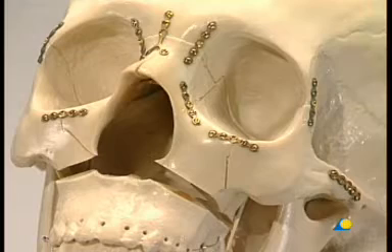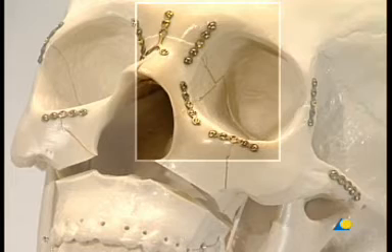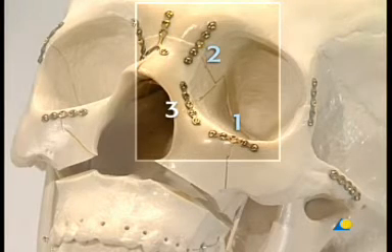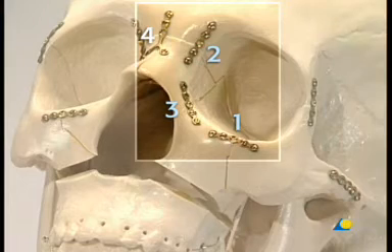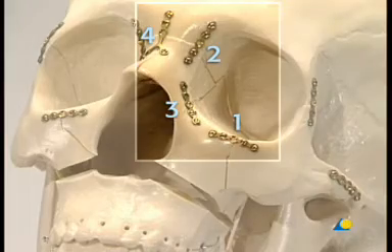The reconstruction of the left orbital rim starts with anatomical realignment of the fractures. 1.3 plates are placed at the inferior orbital rim, the nasofrontal fracture, and the nasomaxillary process. An inverted 1.3 Y plate is used for further reduction and stability of the nasal skeleton.